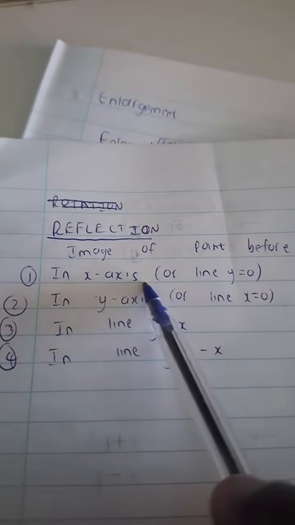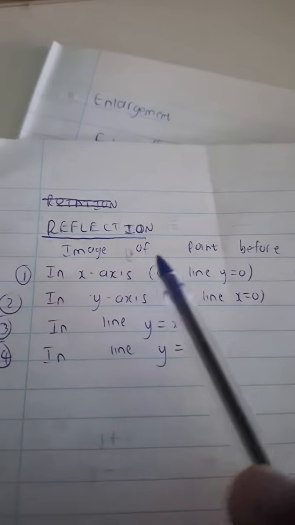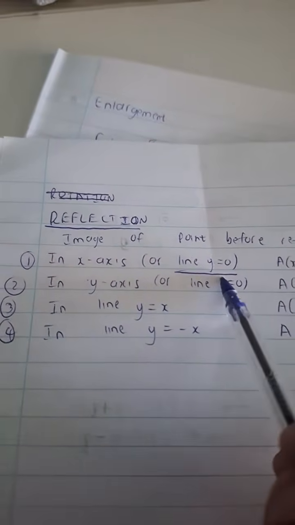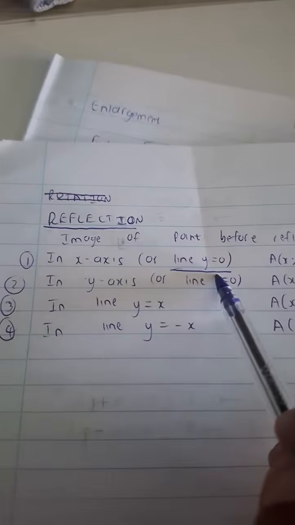When we're talking about reflection in the x-axis, guys, here's something else to note: the line y is equal to 0 is the same thing as the x-axis. The equation of the x-axis is the line y is equal to 0. Very important.